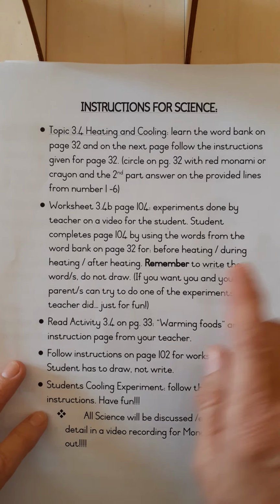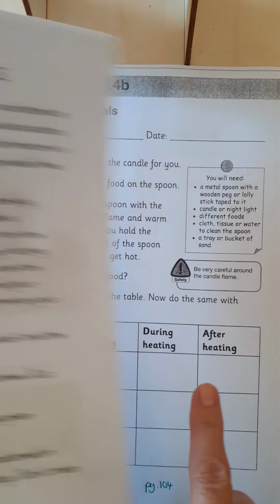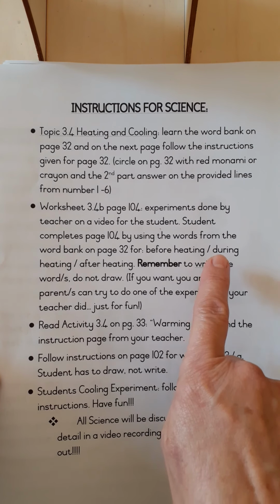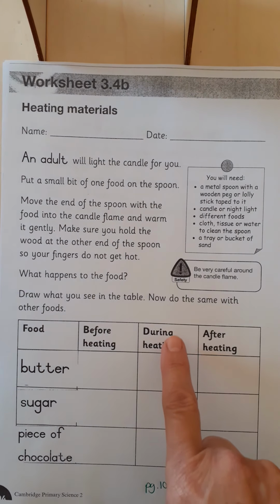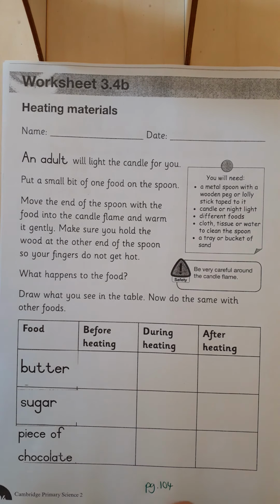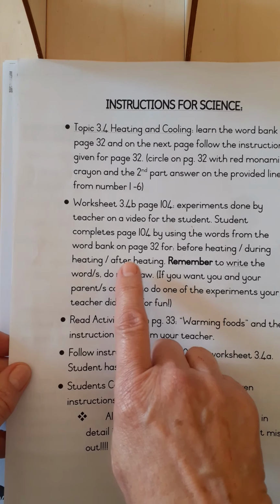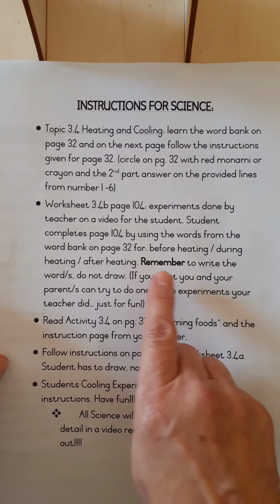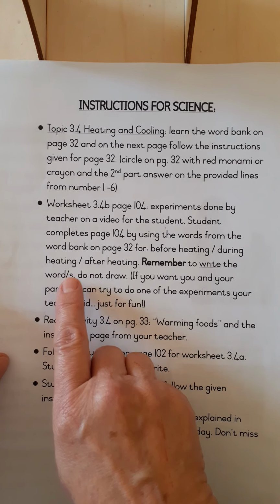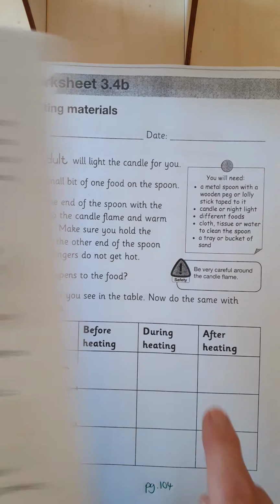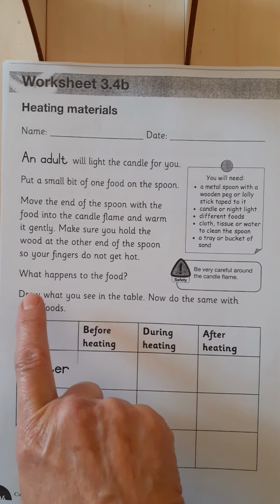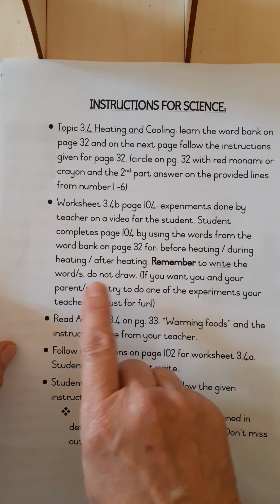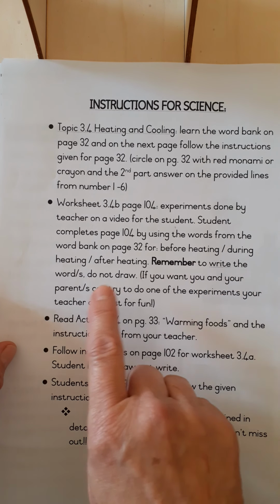Okay. Before heating, there it is, before heating, during heating, there is the column for during heating, after heating, there you go. Remember to write the words or the word, do not draw, because here it says draw, but that's not what you should do. My instruction to you is write the word. There it says write the words.